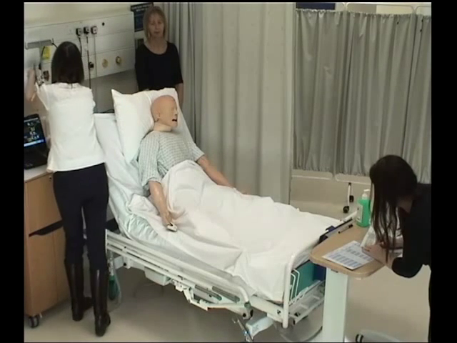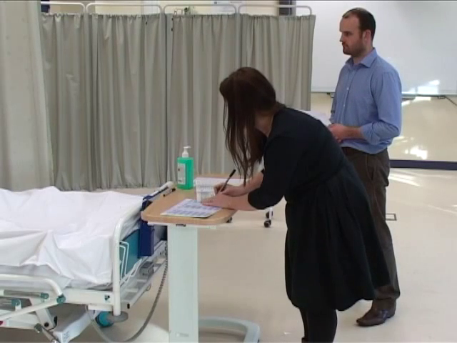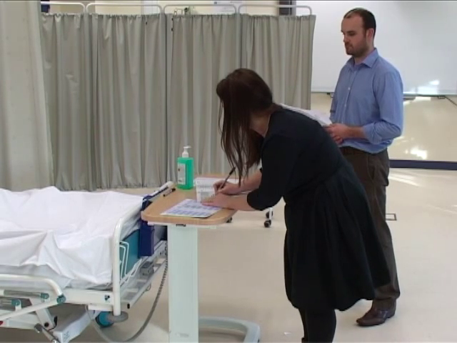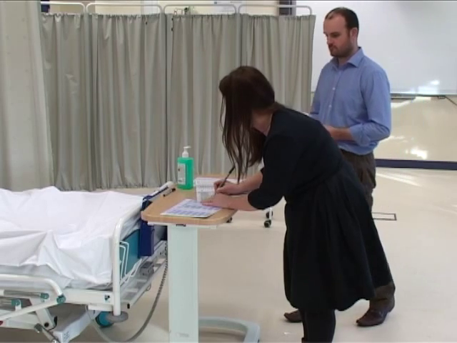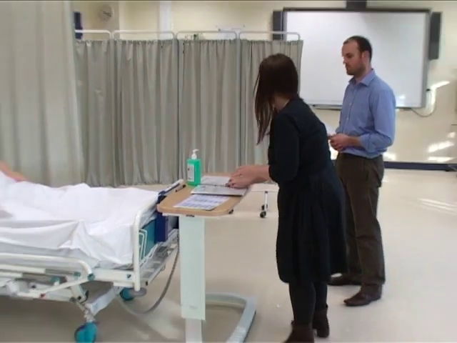The student may wish to give the patient some oxygen. The nurse will give the oxygen to the patient but ask the student to prescribe it appropriately on the prescription chart. As an examiner, you may check this after the prescription has been written.